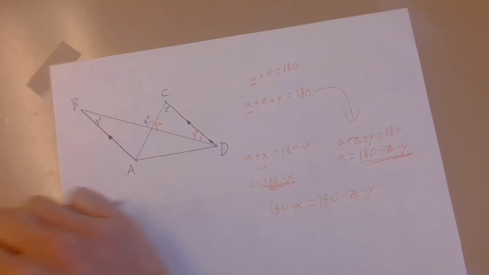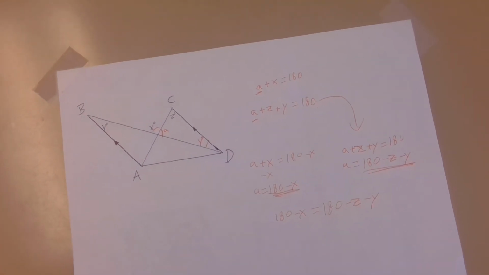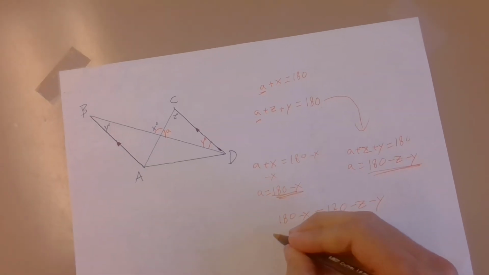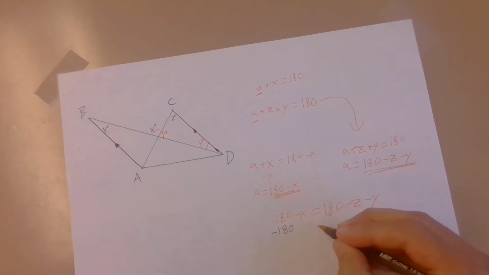From here, I'll subtract 180 from both sides.